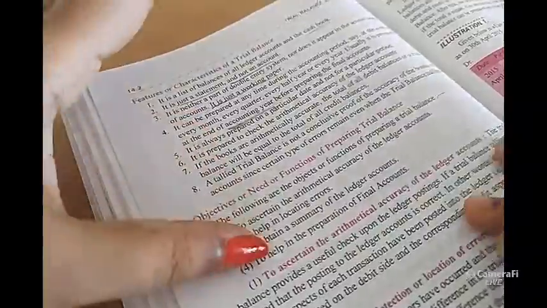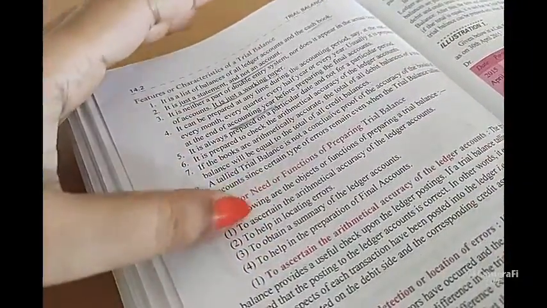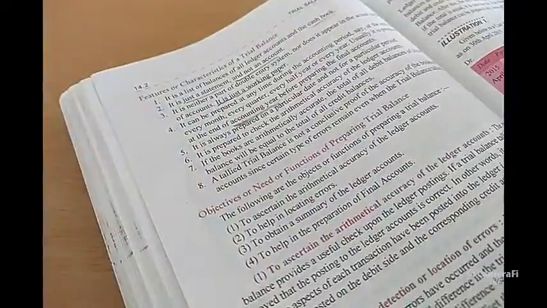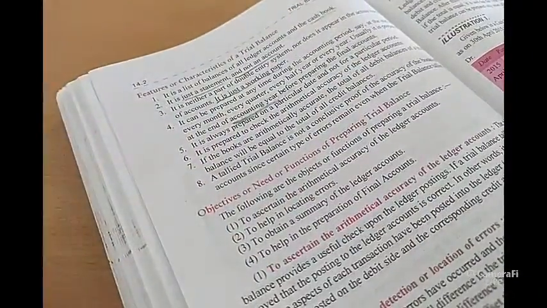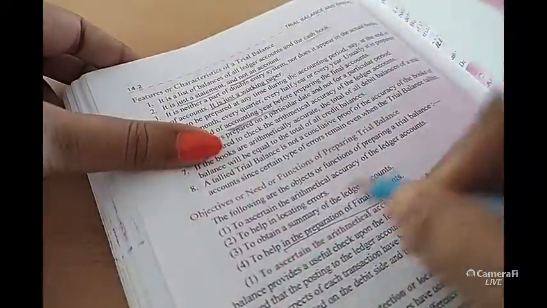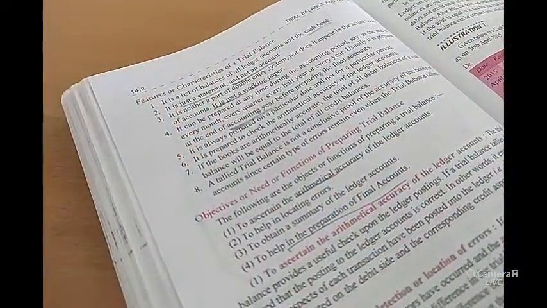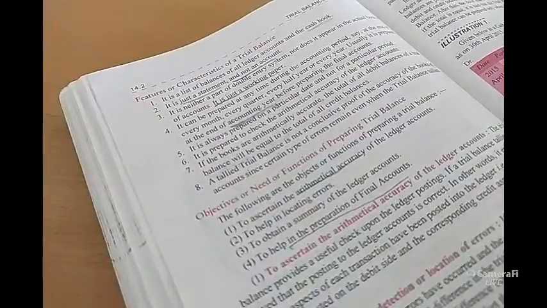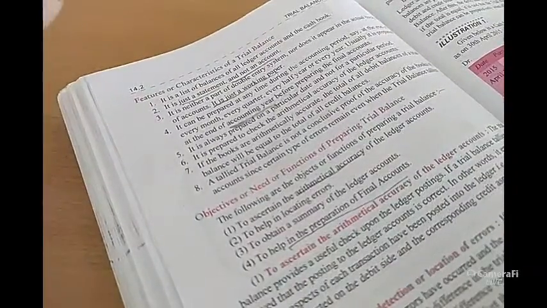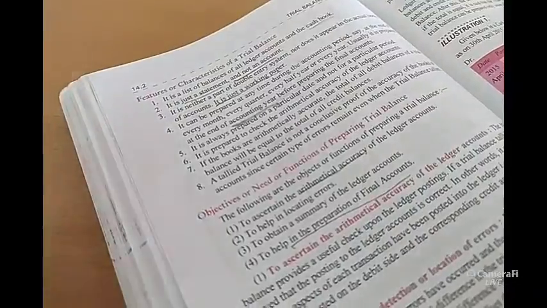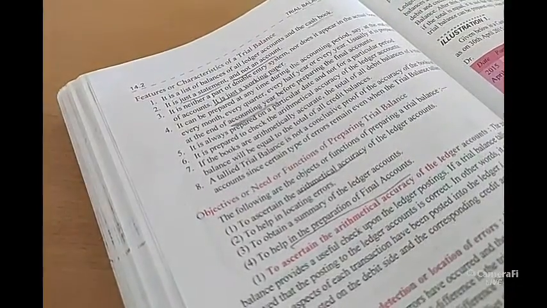Same thing: to help locate errors, to ascertain the arithmetical accuracy, to obtain a summary of ledger accounts, to help in preparation of final accounts. This is the main purpose, to help in the preparation of final accounts and arithmetical accuracy. Once you make your trial balance, from there you start making your final accounts, as we will be doing final accounts in almost the last chapter of the year.